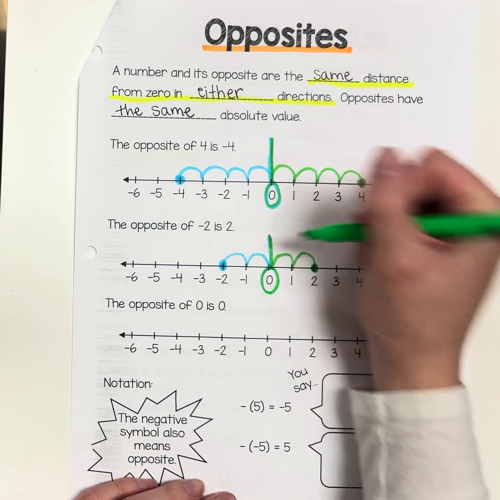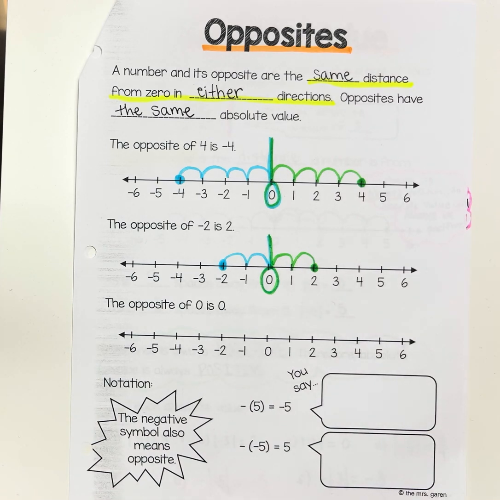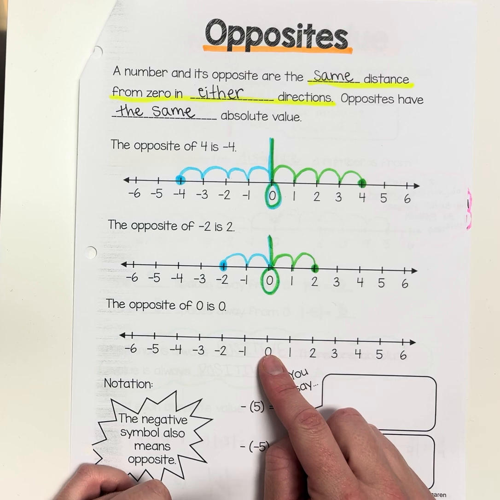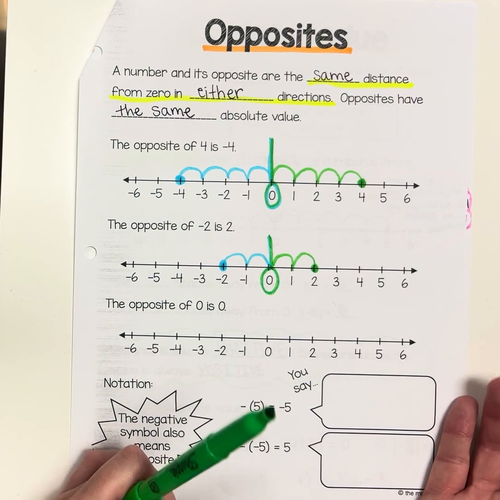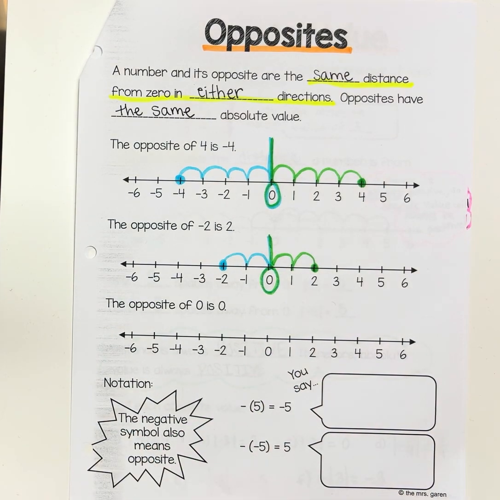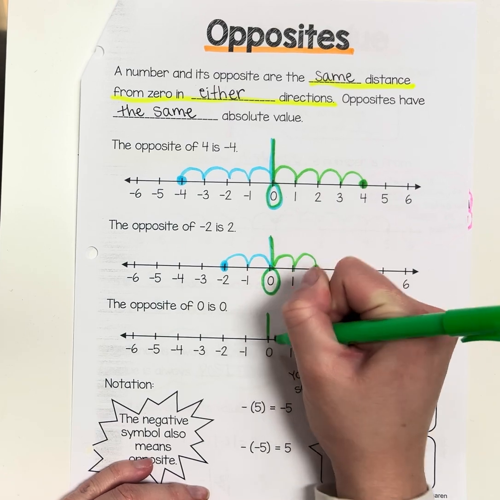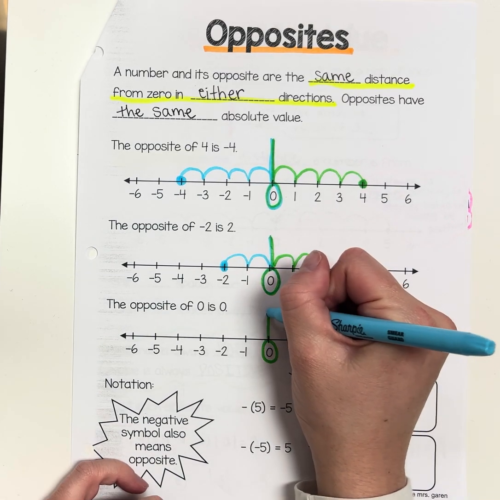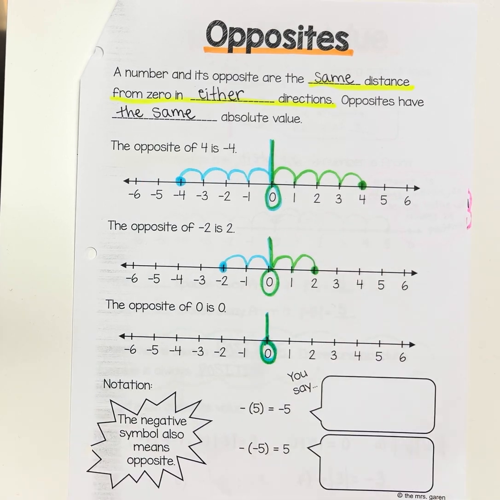So 2 and -2 are considered opposites. Now, the only exception is if I'm at 0, right? We know 0 is neither negative nor positive. It's neutral. It's always our starting point right in the middle. So if I'm already at 0, then there is no opposite of 0. It's just 0. 0 is 0, okay? All right. So pretty simple concept.